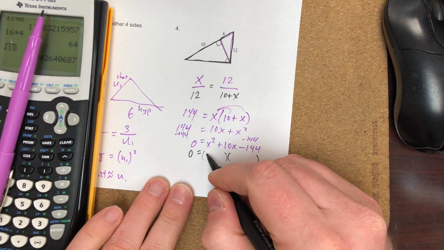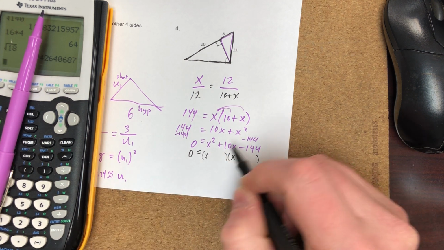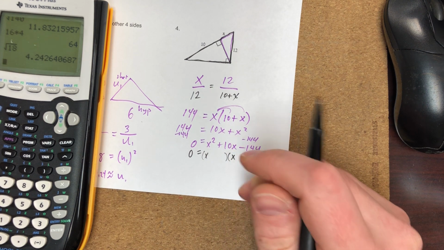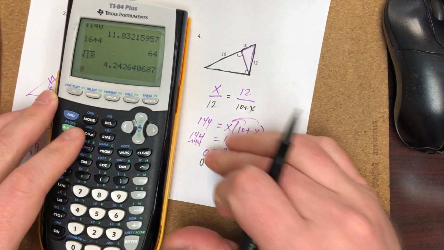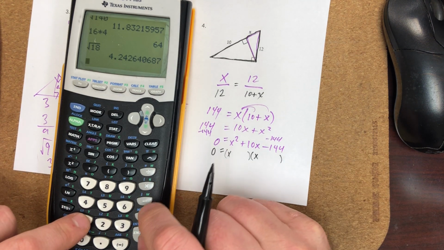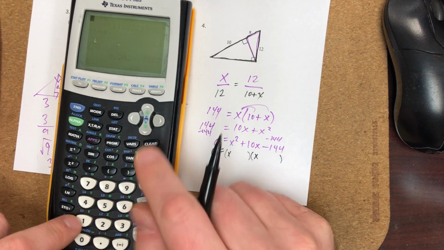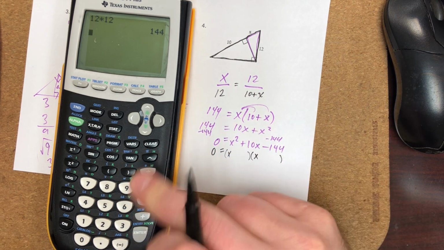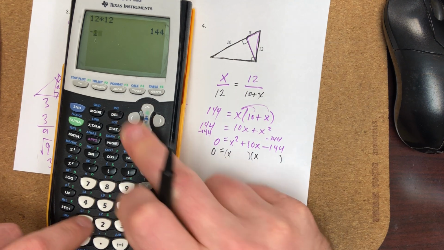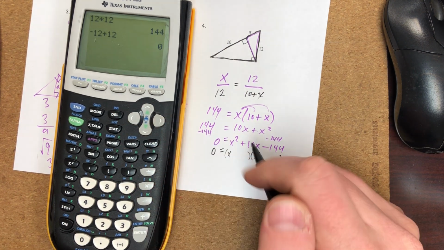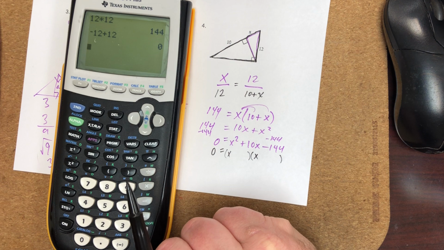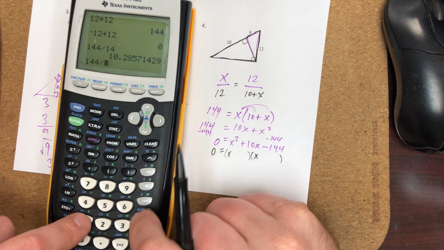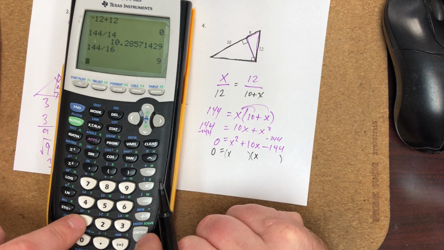So I'm trying to kind of reverse FOIL this, and I need to multiply to 144 and add up to 10. So my first guess is, well, let me try 12 times 12, that is 144, but I'm going to make it negative, so I need one positive and one negative, but the problem is negative 12 plus 12 is 0. I need to add up to 10. So I'm like, well, what else? 144, is it divisible by 14? No. 144 divided by 16? Oh, it is. Okay, 16 and 9.